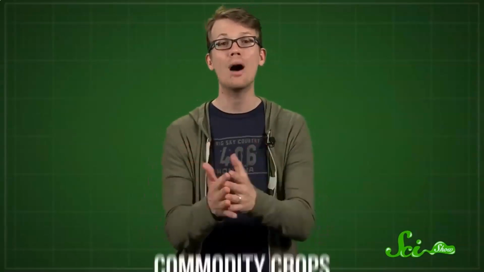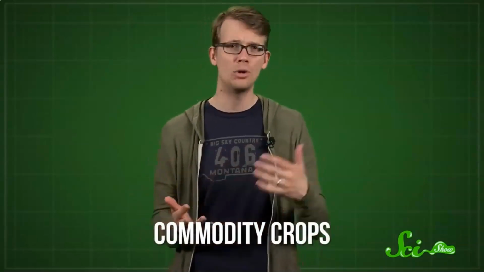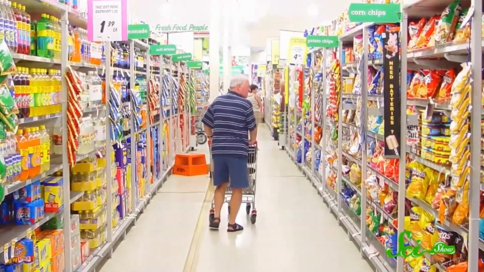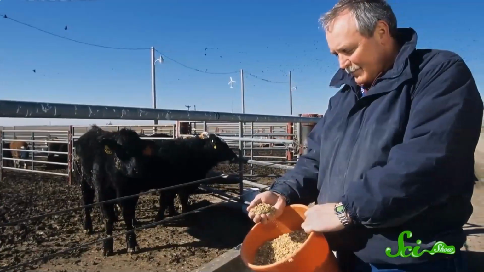Today, most GMOs aren't found in your produce section like the Flavr Savr was. Instead, more than 90% of commercially grown GM foods are commodity crops, staples like feed corn and soybeans, which have been modified to resist herbicides or insects. These crops are used to make the ingredients in lots of the processed foods we eat, or are used as fodder for animals that we later enjoy consuming the flesh of.